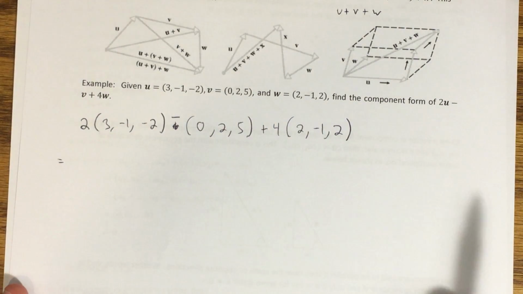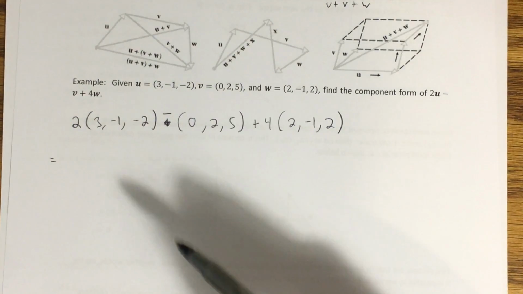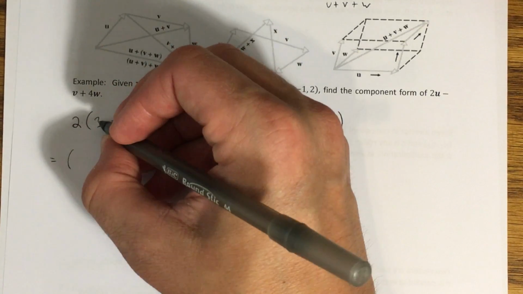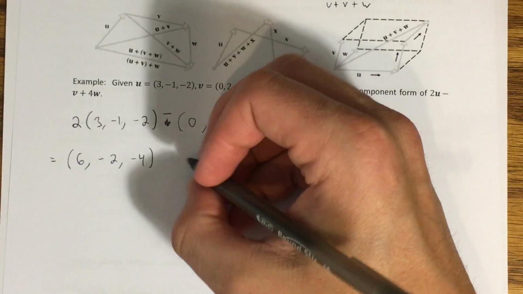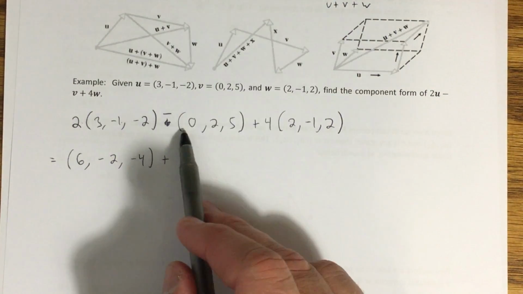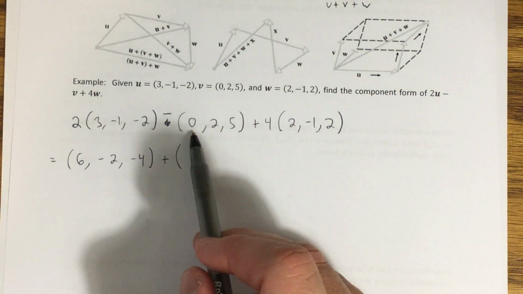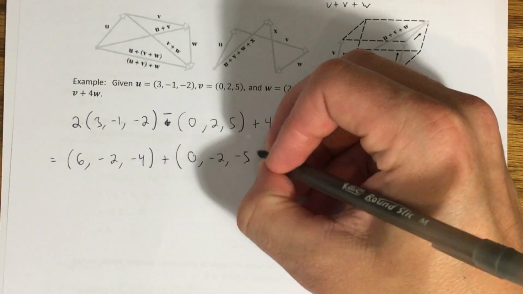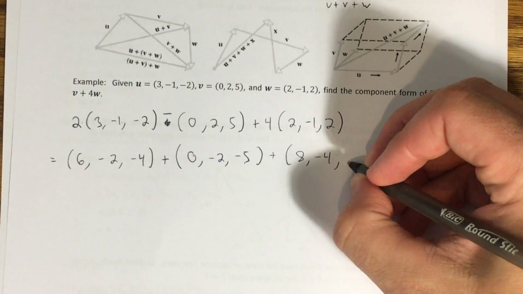Just like with order of operations with real number arithmetic, we do scalar multiplication before any addition or subtraction. So I'm going to bring the 2 and the 4 in. Our rules for this say that you can just multiply each of these components by 2. 6, negative 2, negative 4. Now, subtraction literally means adding the opposite of this vector. So I can bring that negative in because we know that the opposite of a vector is the same as taking the opposite of its components. 0, negative 2, negative 5, and then plus, bring that 4 in, 8, negative 4, 8.